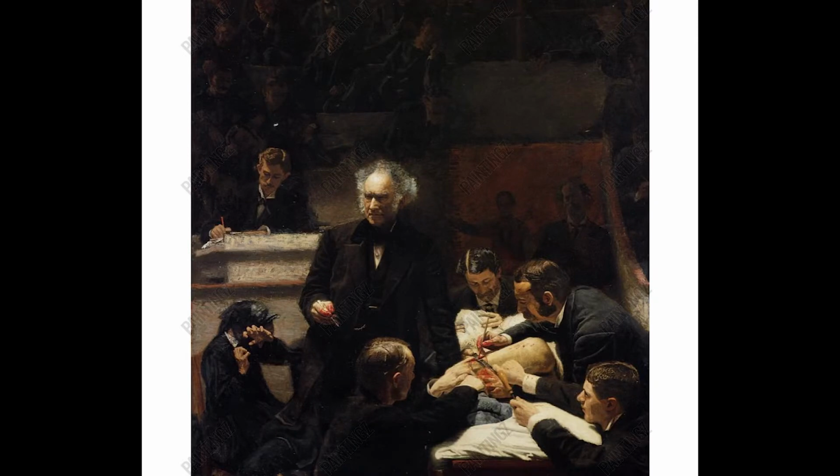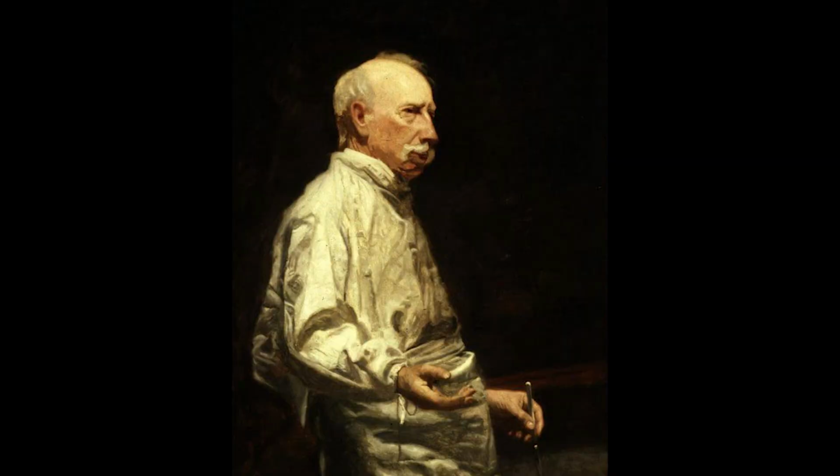The main male character in the painting is Dr. Samuel D. Gross. Dr. Gross is a highly admired educator and surgeon at Thomas Jefferson University and throughout the United States. He was often referred to as the Emperor of American Surgery. He innovated many surgical techniques and instruments that are still commonly used today. The surgery that is being performed in the painting is a new technique made to treat an infected bone that was created by Dr. Gross.